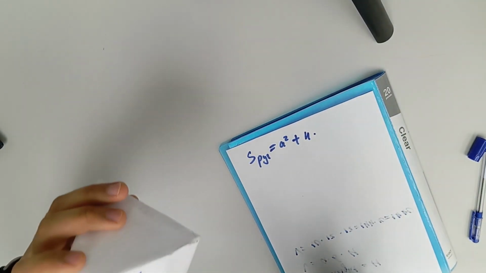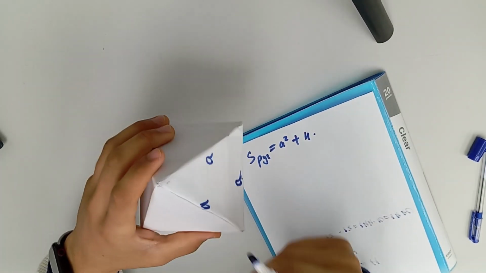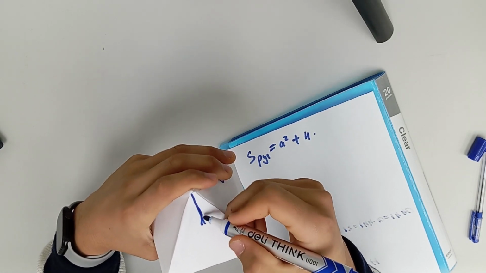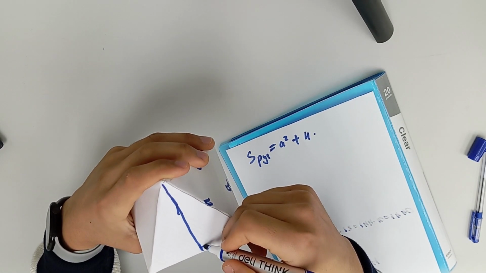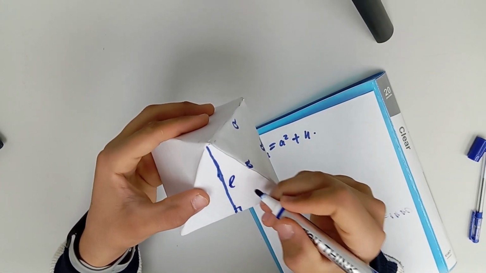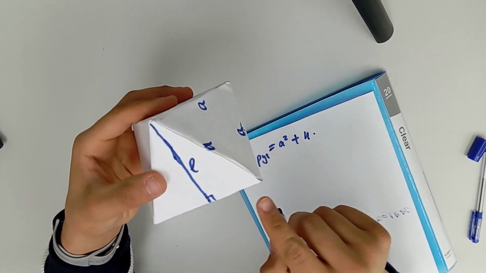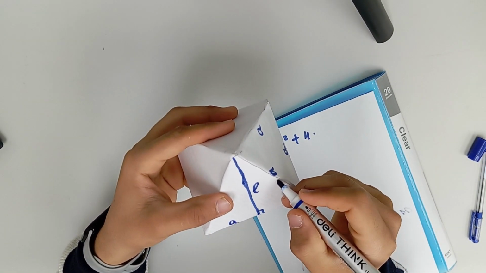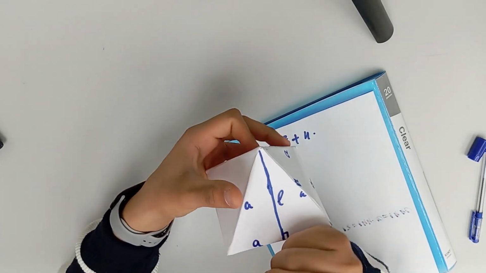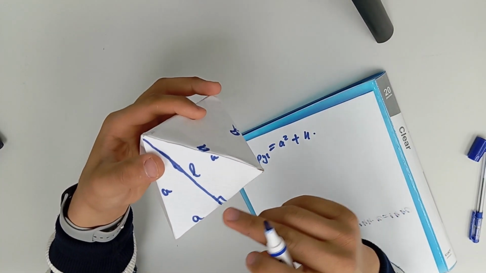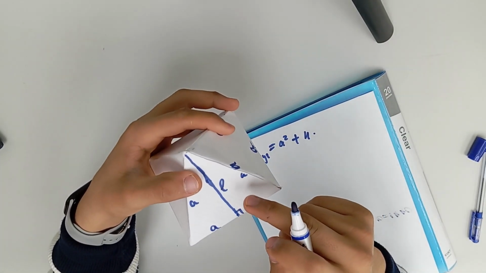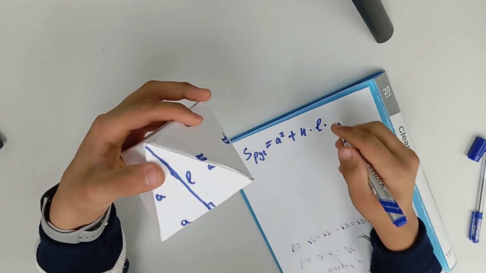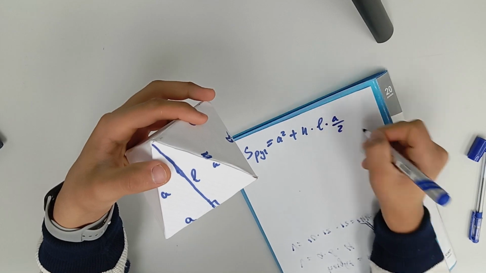To find this triangle area, we can take here the height. Let's take it L, and the base is, as you know, A. These are also A. These are also A. What is the surface area of this triangle? This is the L multiplied by the base over 2, which means A over 2.